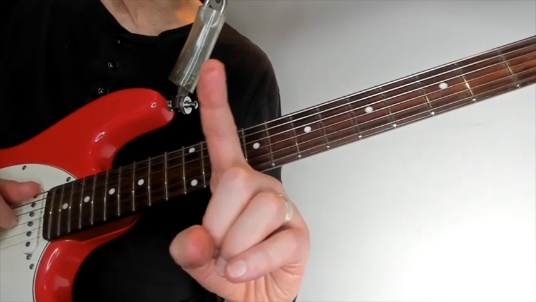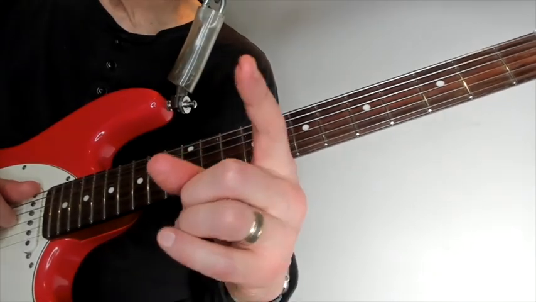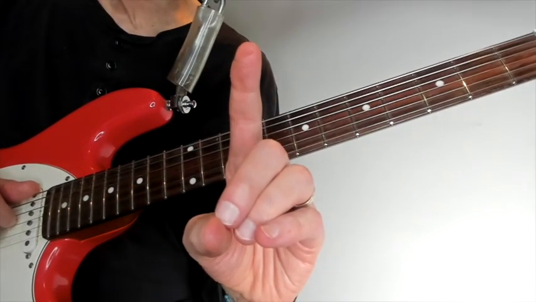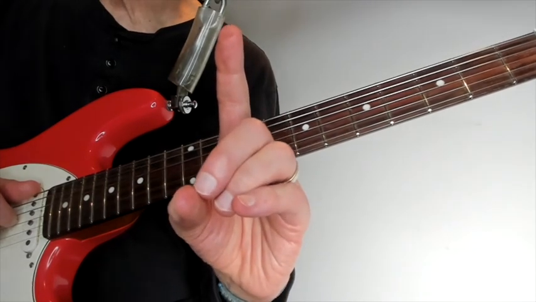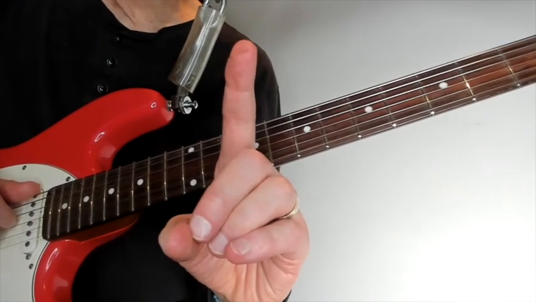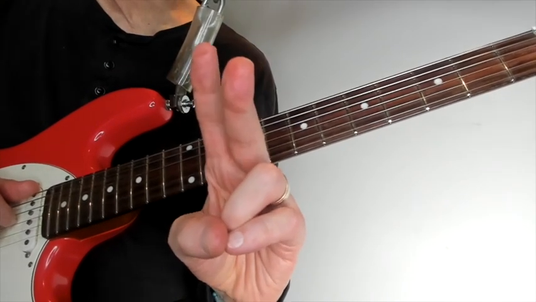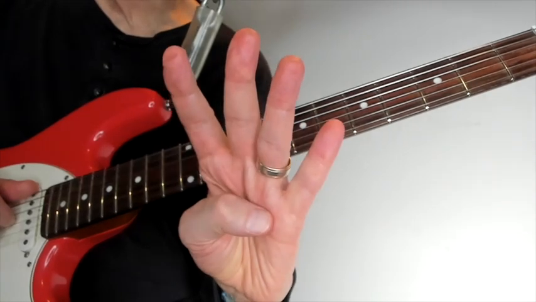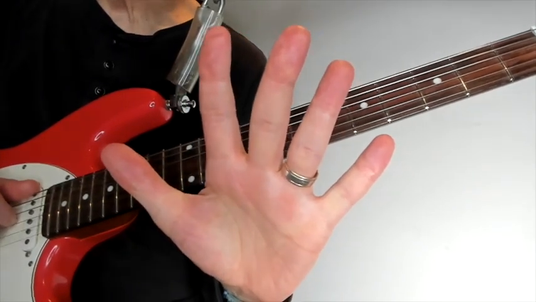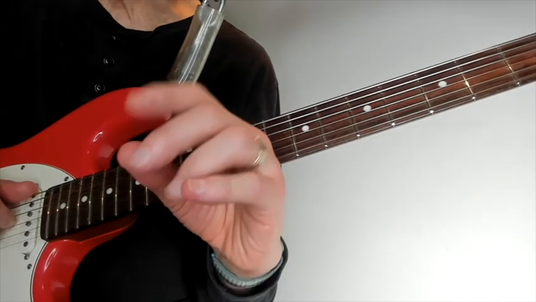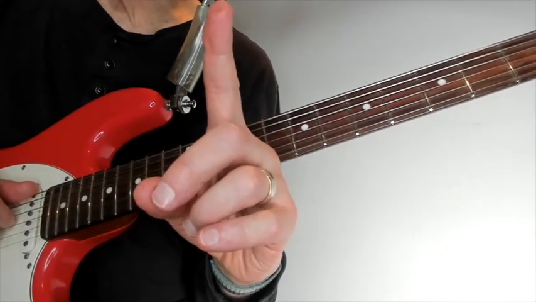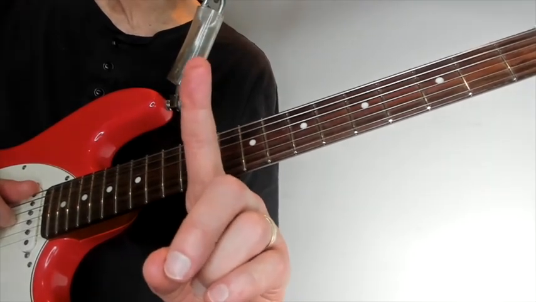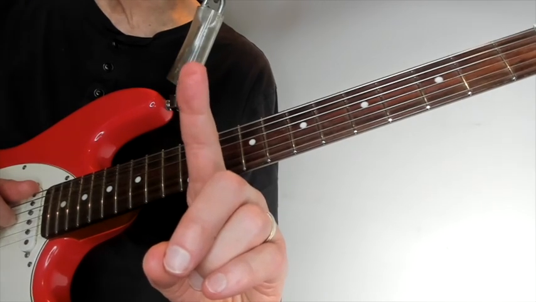Here are the scale tones spoken and my hand indicating the fingering number. 1, flat 3, 4, 5, flat 7. So I'm saying 1 for scale tone 1 and holding up my finger to indicate fingering 1.